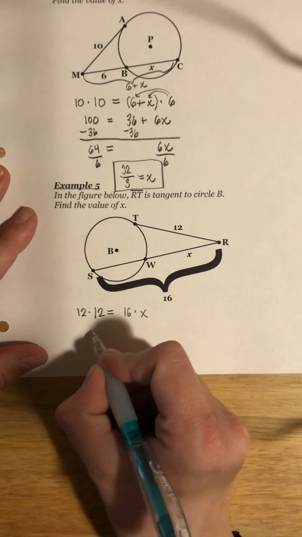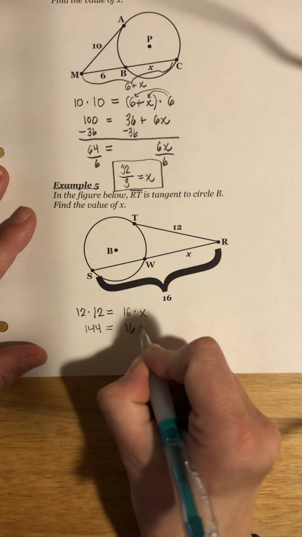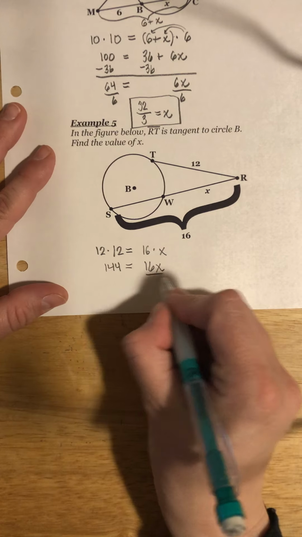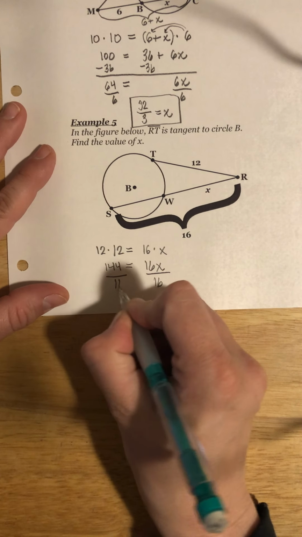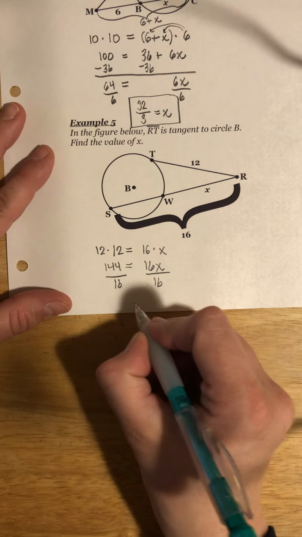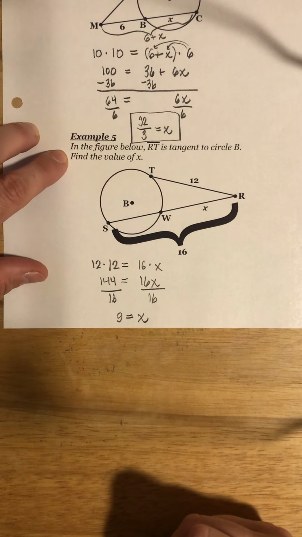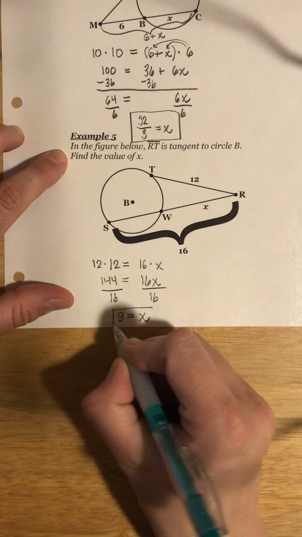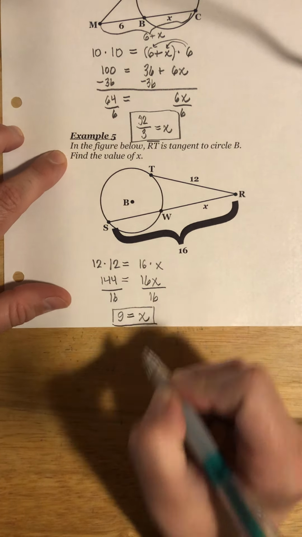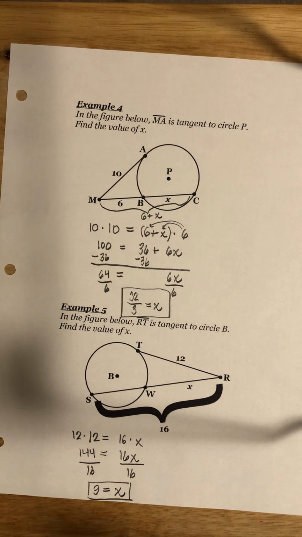Here we go. 12 times 12 is 144. 16 times x is 16x. We're going to divide both sides by 16. Good news, 16 goes into 144 evenly. It goes in there 9 times. And the question said find the value of x, and we did it. So we are done.